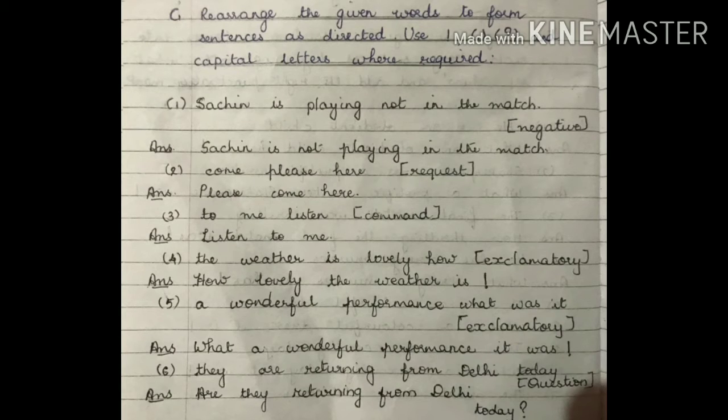Now let us see exercise G. Rearrange the given words to form sentences as directed. Use proper punctuation mark and capital letters where required. So here in this sentence we are given the group of words in the question where we have to arrange them. That is, we have to rearrange them and make it into a sentence as directed. Means the answer what we have to find out, that is given to us in the bracket, and after that we have to write the answer according to the guidance given.